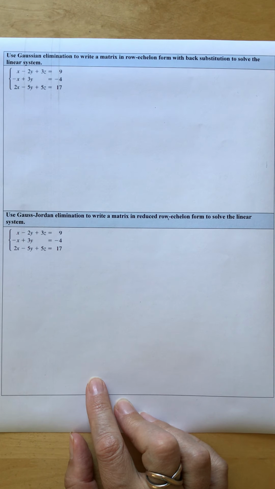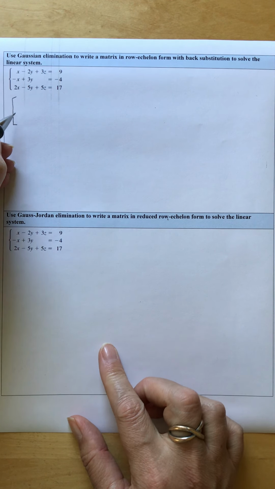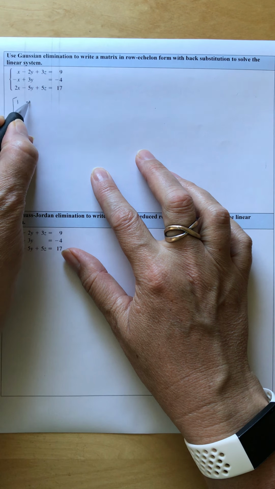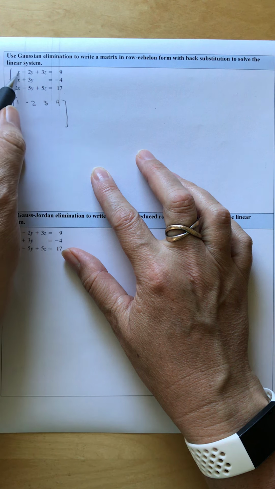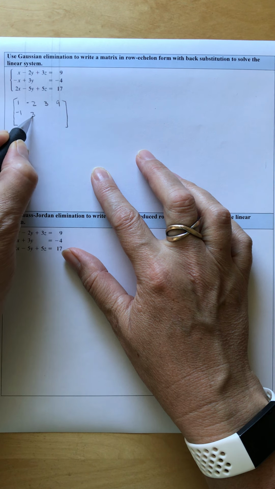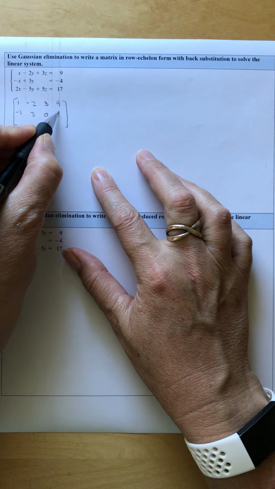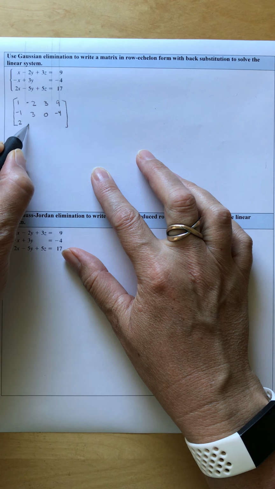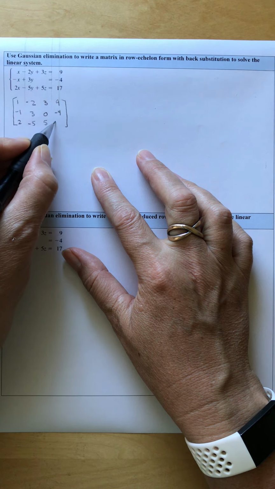So first we're going to take this system and write it as a matrix. 1, -2, 3, 9. And I'm just pulling the coefficients off here. -1, 3, 0, since there's no z term, and -4. And 2, -5, 5, and 17.